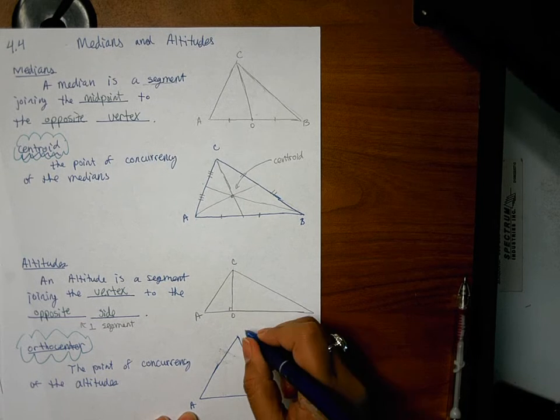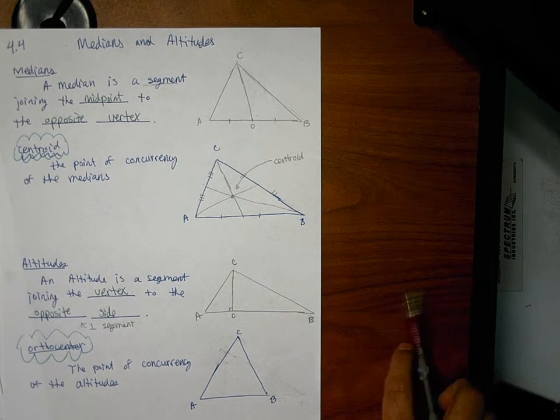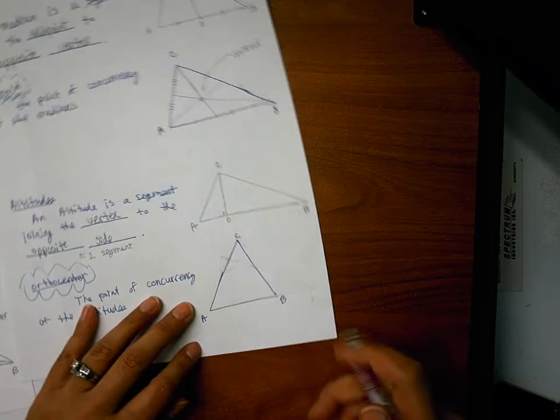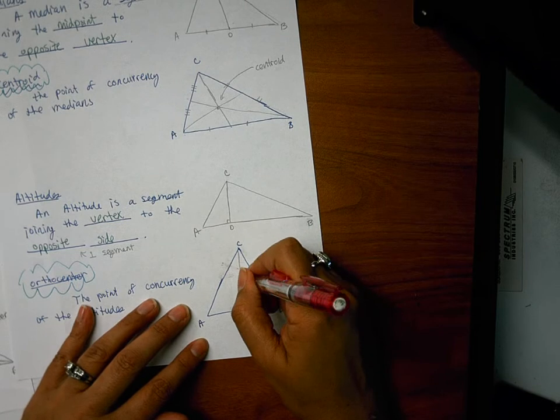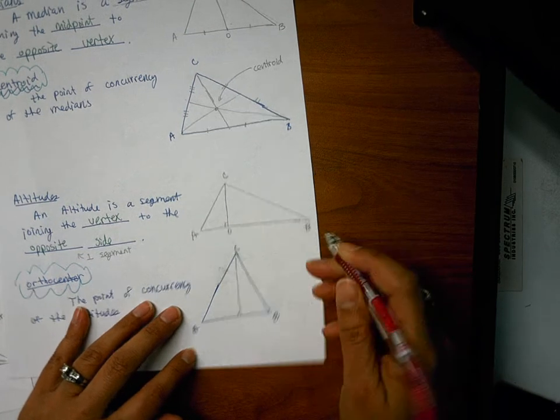And we can talk in class about what they look like. We'll actually do some on a worksheet where we draw them and can see what happens when it is a right triangle.